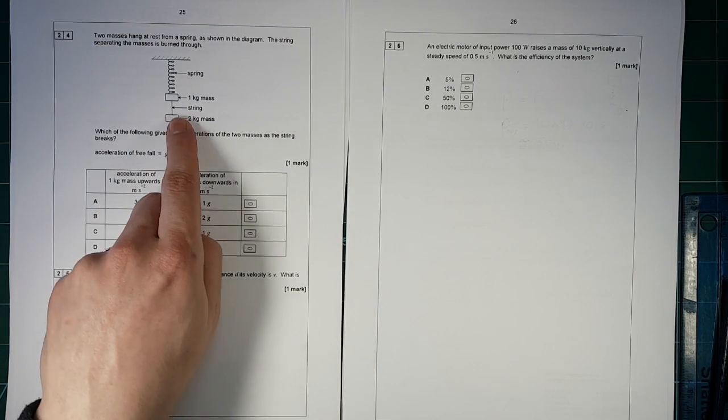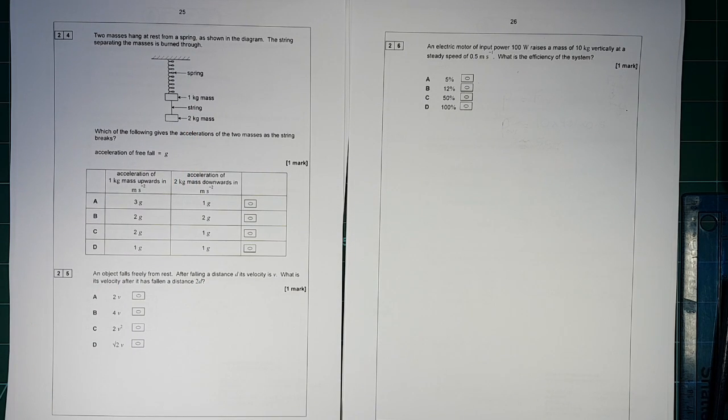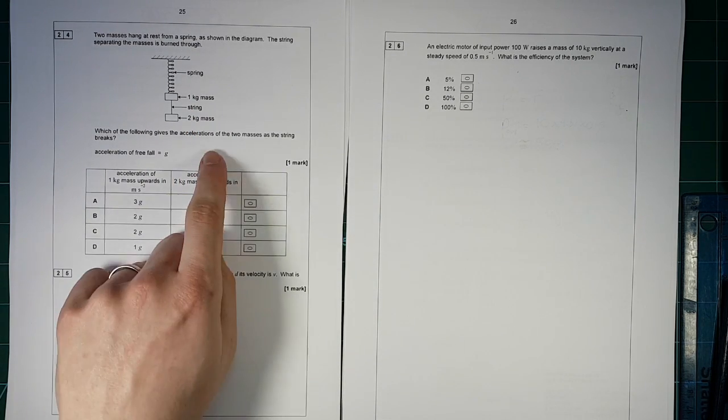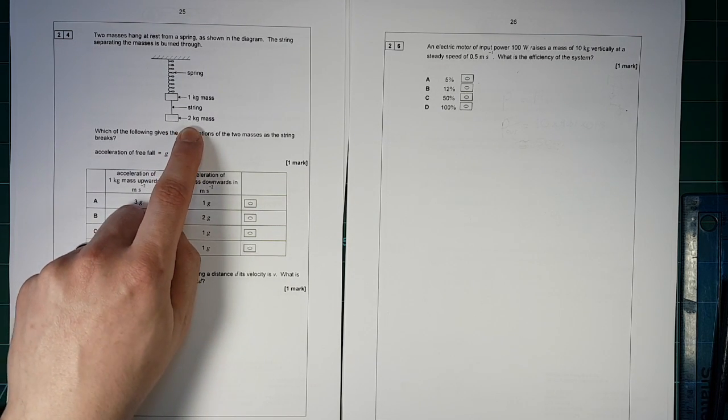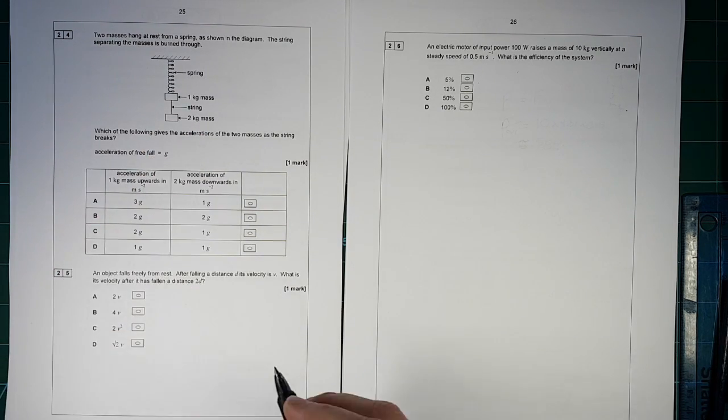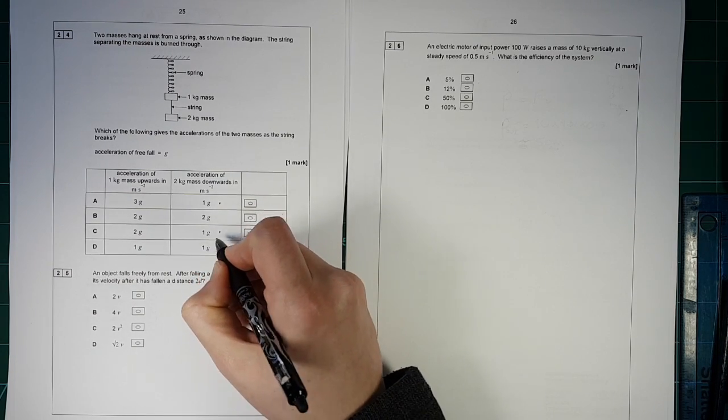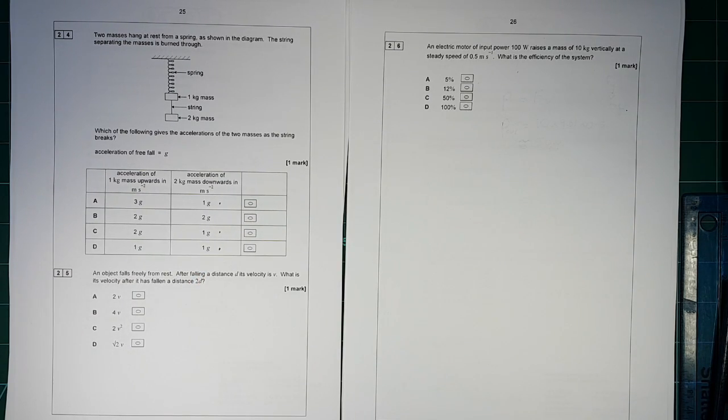is. Question 24. Two masses hang at rest from a spring as shown in the diagram. So at rest means they must be in equilibrium. The string separating the masses is burned through. So there's the string, there's the spring. Which of the following gives the acceleration to the two masses when it breaks? Right, so we can do the 2 kilogram one straight away. It will just fall under gravity, so it's got to have 1g. So it's got to be one of those three.